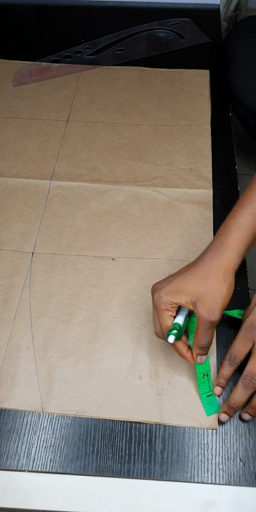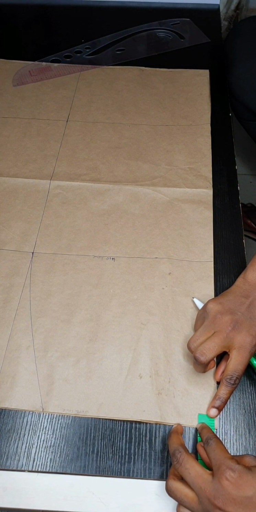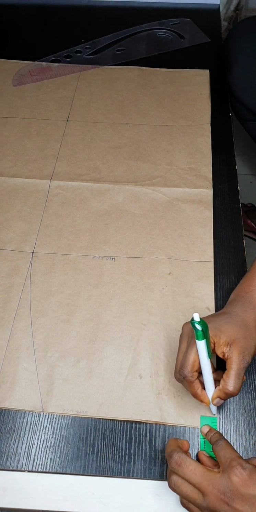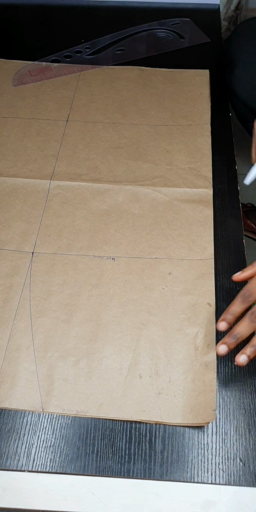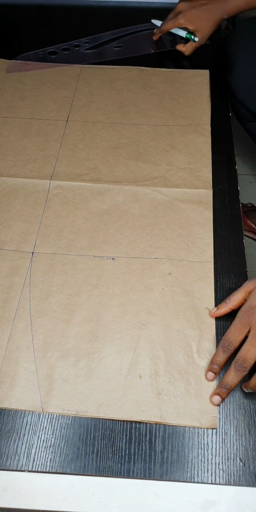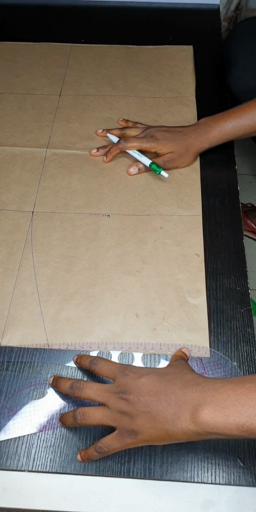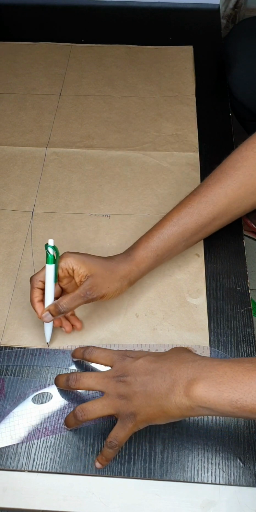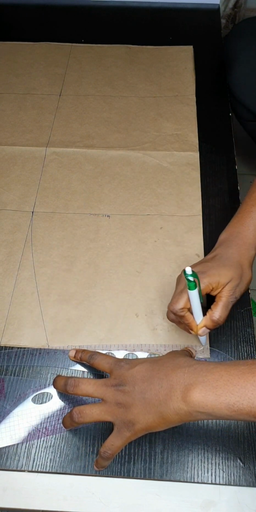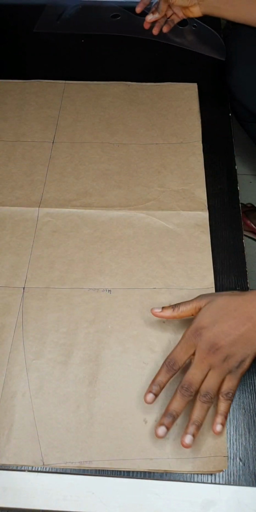So when you get to the center front of the waist midline, we're going to take down half inch. Then we're going to connect that half inch to the measurement of the waist. Take it, slant it, slanting like this, yes. So that's how we're going to measure it.